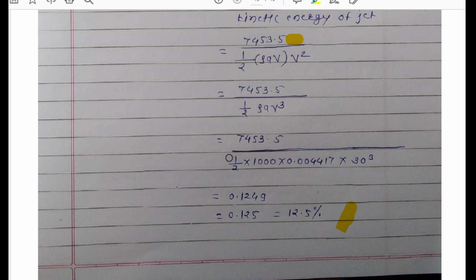Remember all these formulas. I'll sum up these formulas for you and send a PDF to you. So you have to remember all the formulas for stationary plates, moving plates, and hinged plates. The connection between these you have to remember very well.